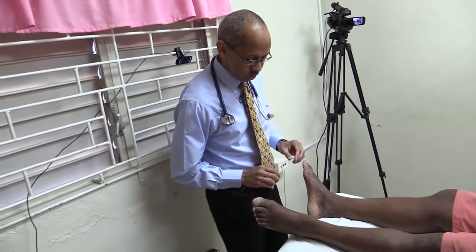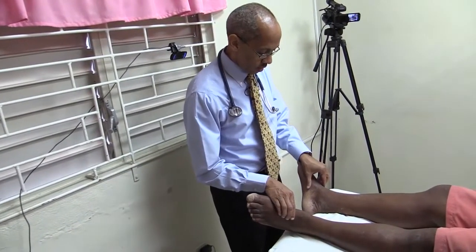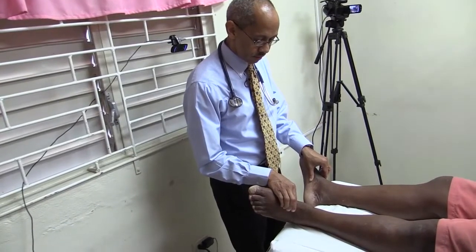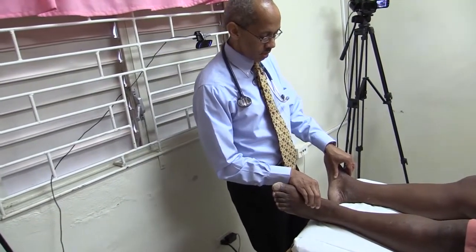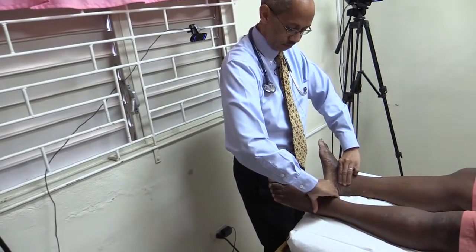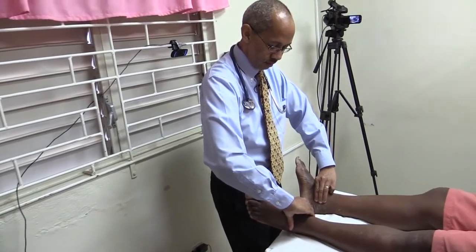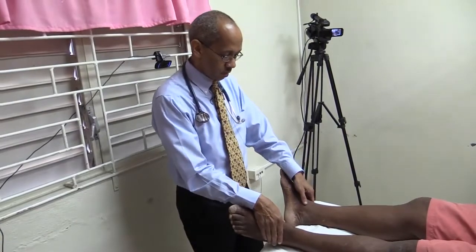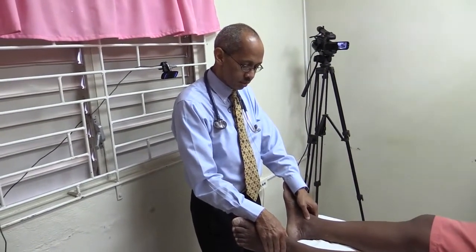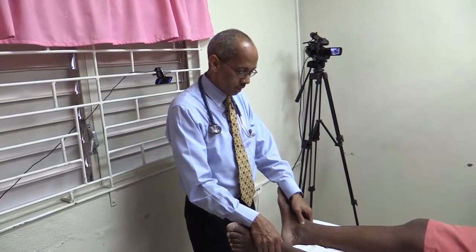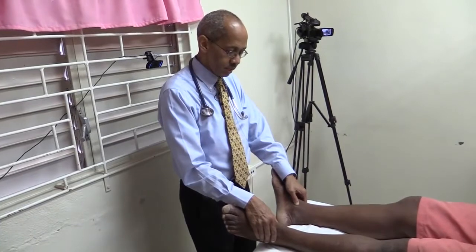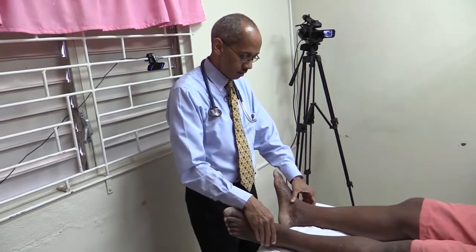And at this stage also, we'll check for the pulses. So I'll check for the dorsalis pedis, which are present, as well as the posterior tibialis. I'll also check to see whether or not there is any edema by pressing over the bony prominences for at least 10 seconds, after which we'll see if there's any indentation there.